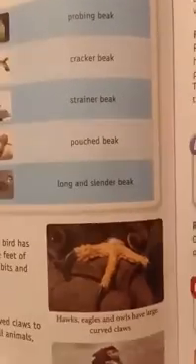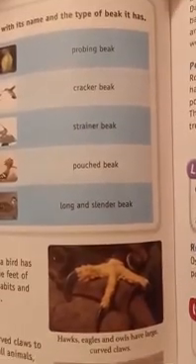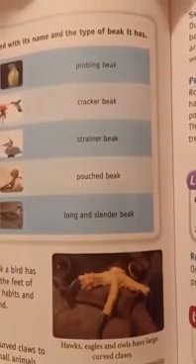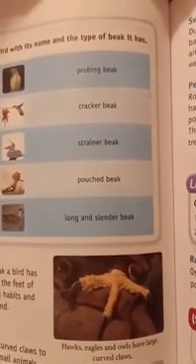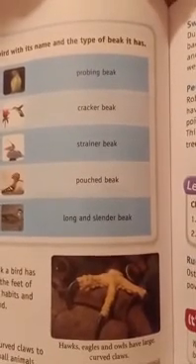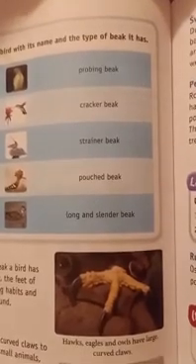Okay, and this type of birds are called grasping birds. This kind of birds have very large curved claws that can kill, catch, and carry food, mostly small animals, with their feet.